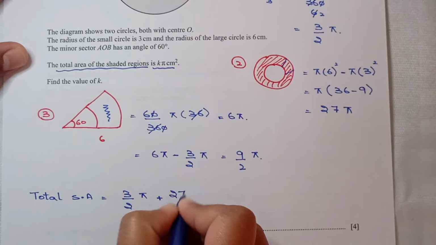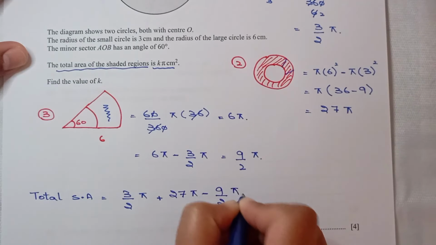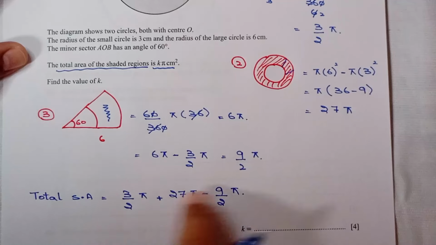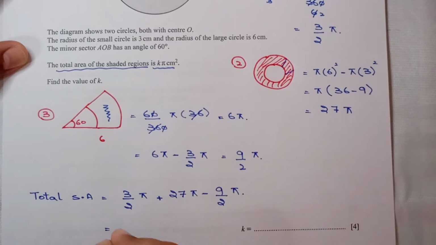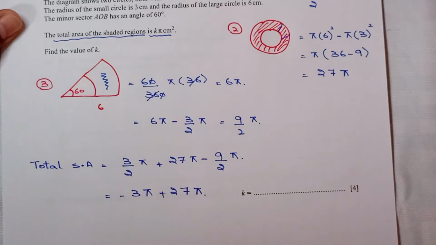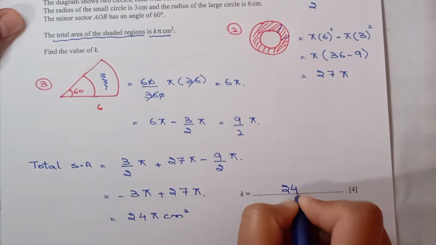So 27 pi subtract 9 by 2 pi. Okay, so we have 3 minus 9 would be negative 6, dividing by 2, this is negative 3 pi, plus 27 pi. From 27 we subtract 3, this would be equal to 24 pi centimeter square. So the value of K is 24.